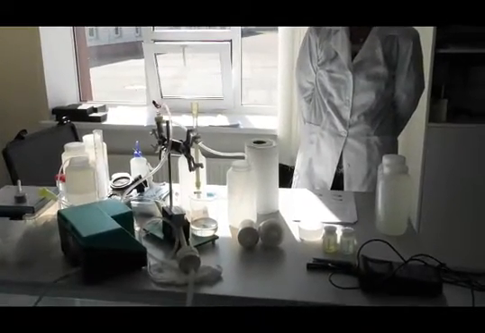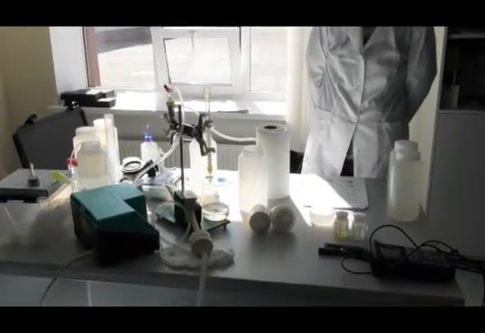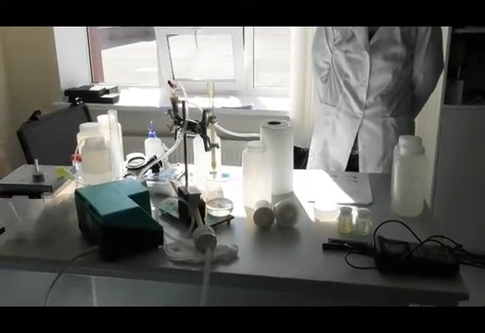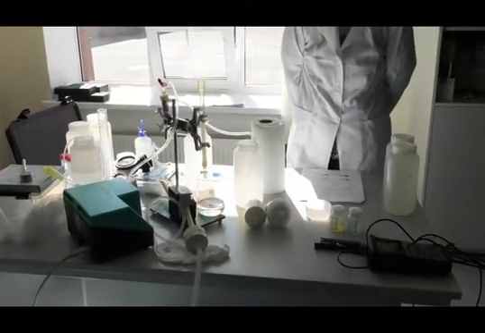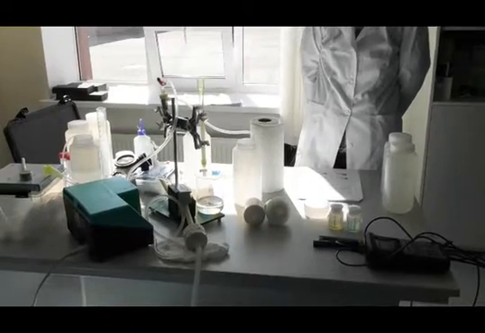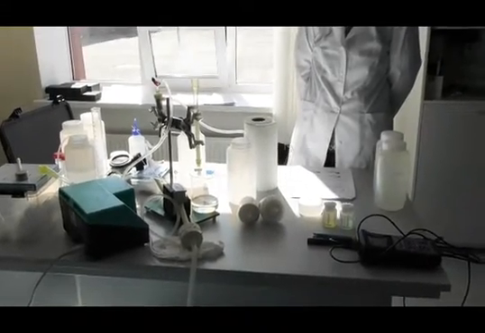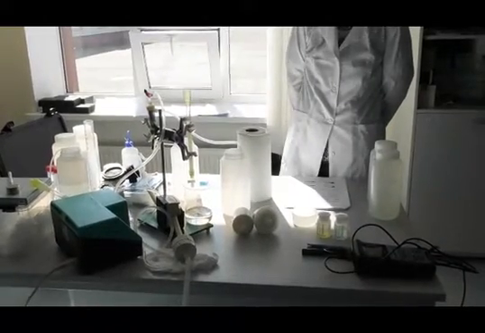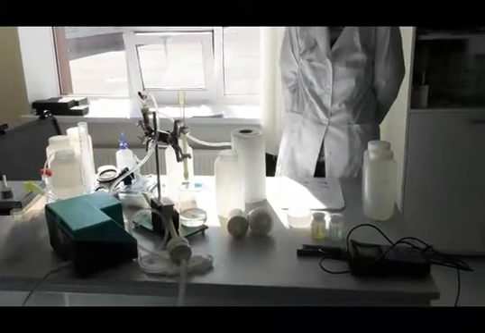So the best is to do it out in the field, in the river, in the lake, and to have as short a time as possible from the sampling to the filtration, and then even to the ion exchange. So we bring the whole system into the field.